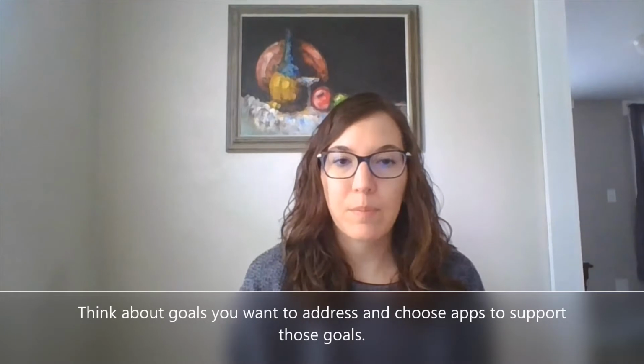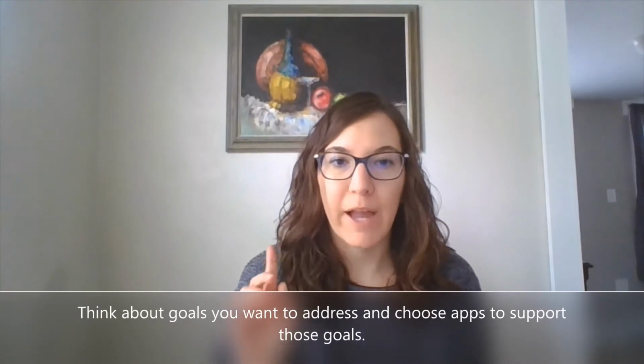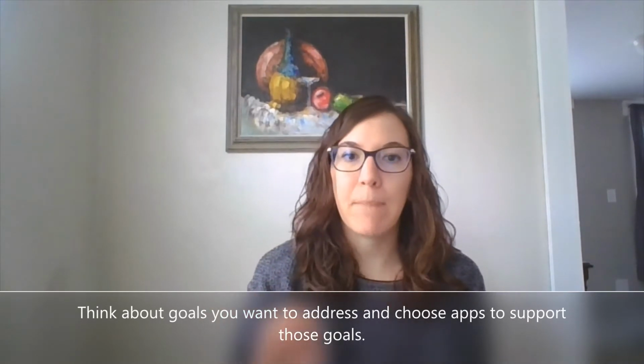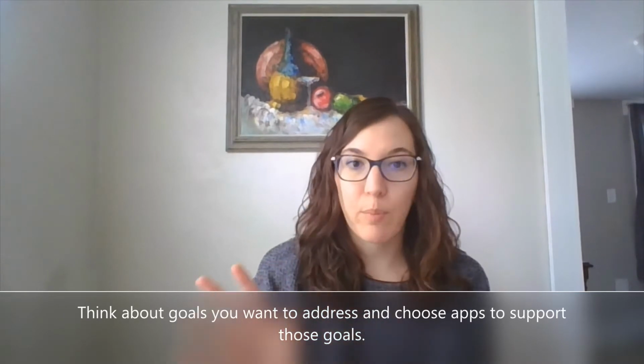When you're choosing apps, keep your child's goals in the back of your mind and think about apps that might be better able to support those goals. So for example, if your child is working on a speech sound like S, maybe you're going to choose an app that has lots of pictures of items beginning with S. If you are beginning to work on language skills, when you choose apps, you might choose one that allows for more open-ended things to occur.